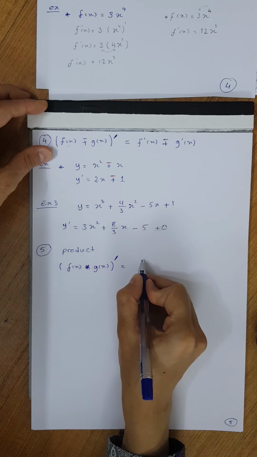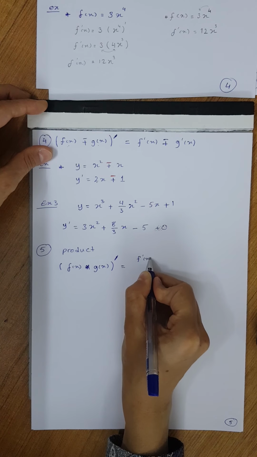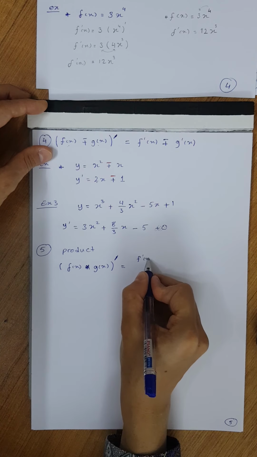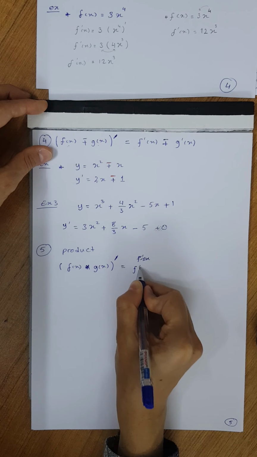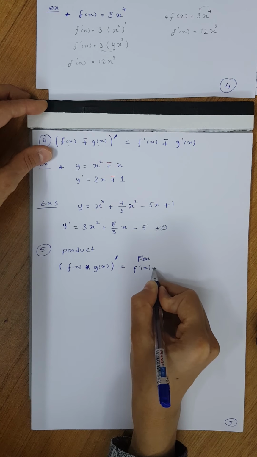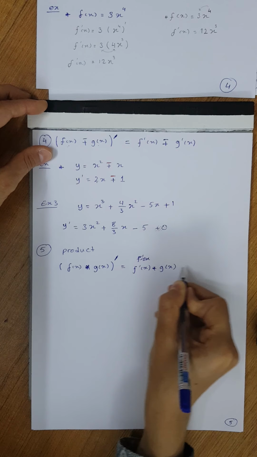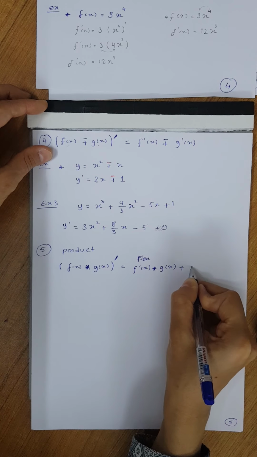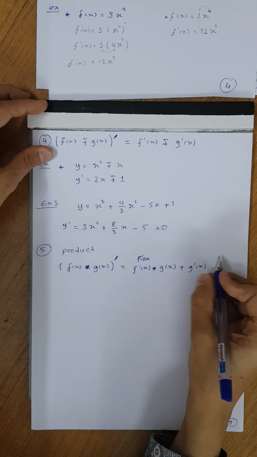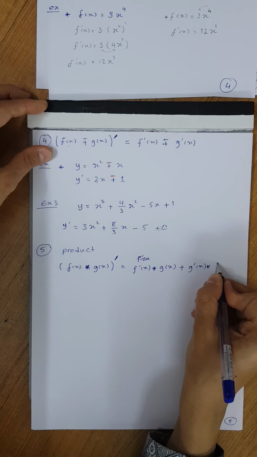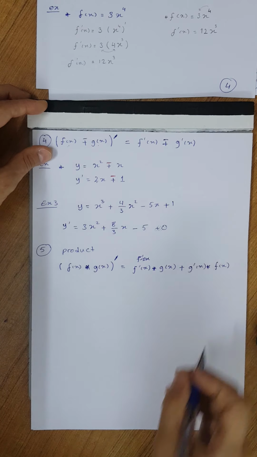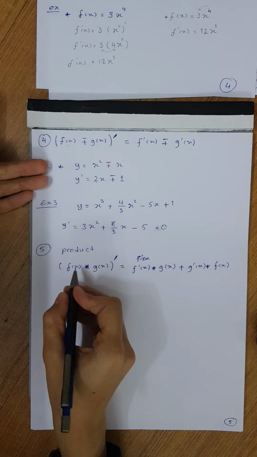That's equal to f prime of x, okay, I'm sorry, I wrote it there, f prime of x multiplied to g of x plus g prime of x, the derivative of g of x, multiplied to f of x without any change. So how were we saying it in class?